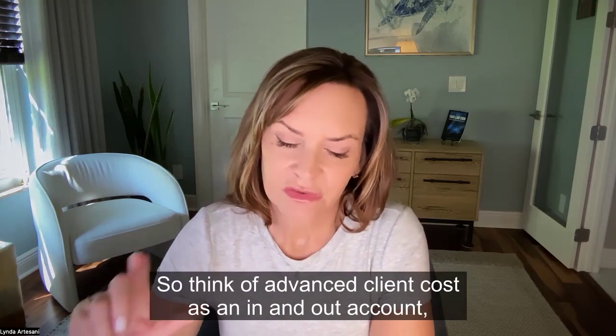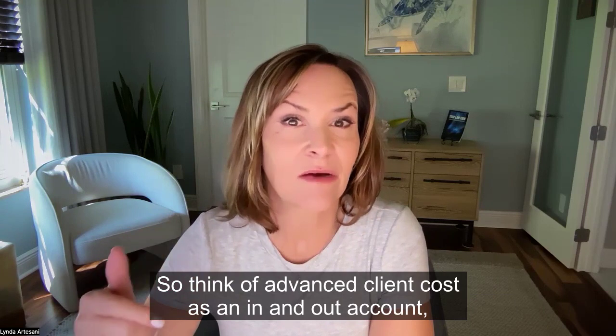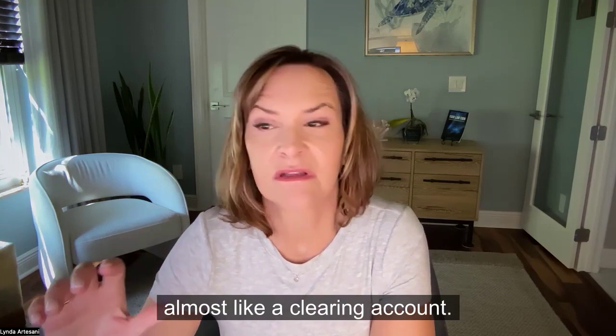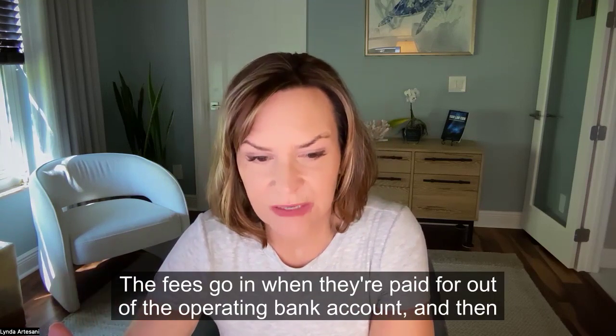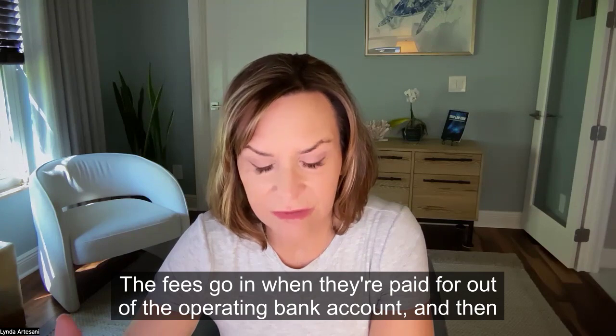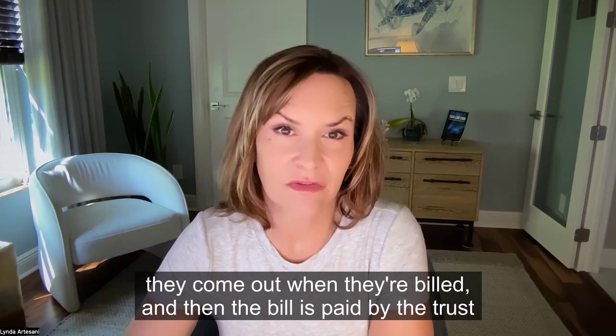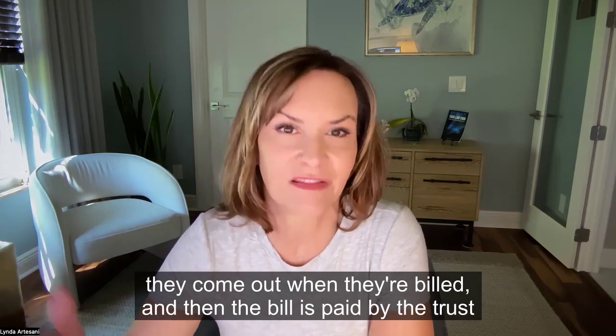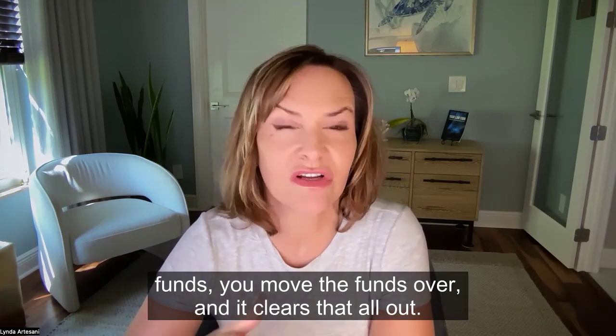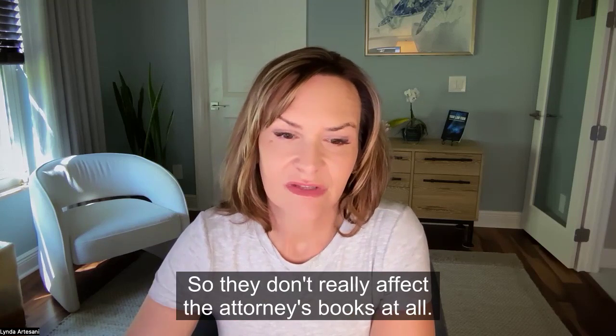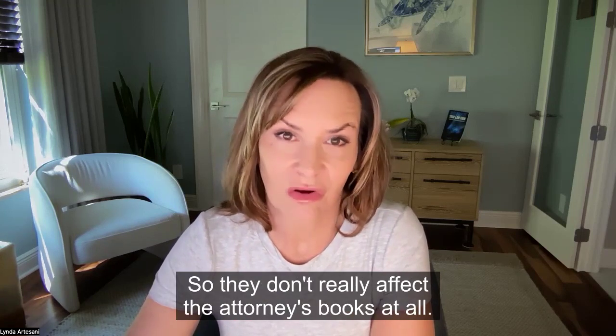So it really doesn't keep their books in a place where they can accurately measure how the firm is doing. So think of advanced client costs as an in and out account, almost like a clearing account. The fees go in when they're paid for out of the operating bank account, and then they come out when they're billed, and then the bill is paid by the trust funds. You move the funds over and it clears all that out. So they don't really affect the attorney's books at all.